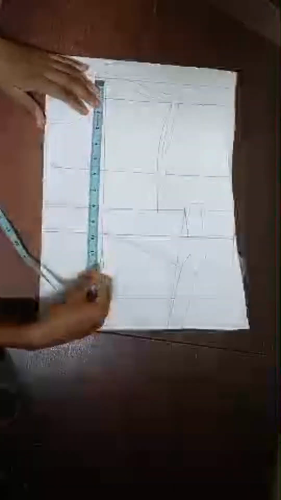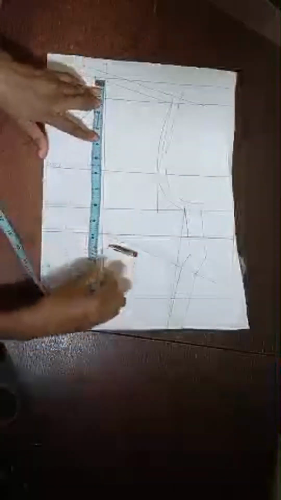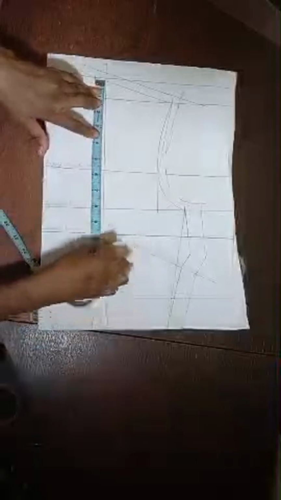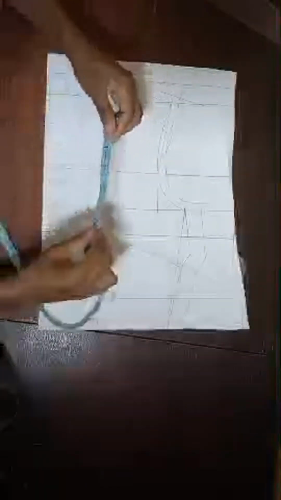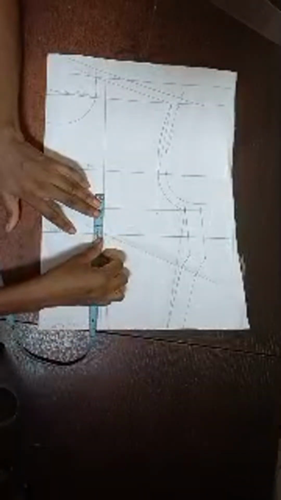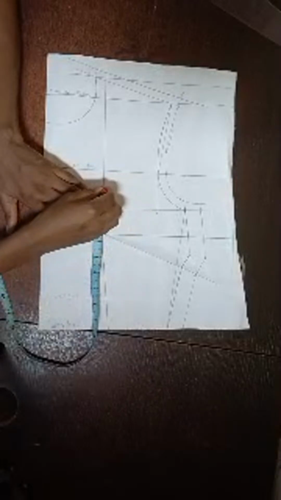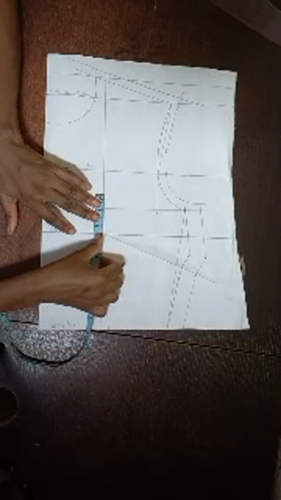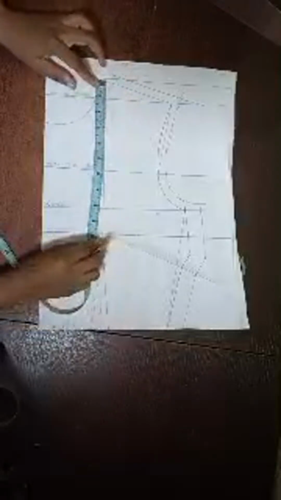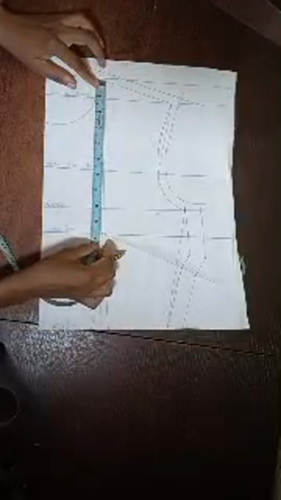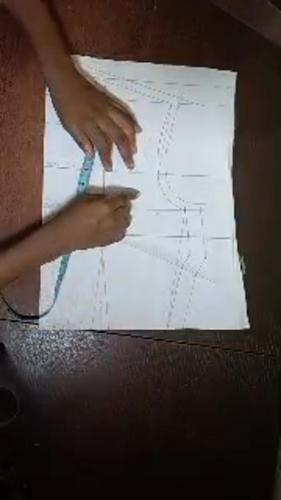So for me, I'm going to measure that. So I have about 10 inches, almost 10 inches. So from the bust line, I'm going to mark what I have. So mine is 2.5 inches. So it means my neckline for this bust cup is going to be 2.5 inches. So whatever your distance is between the shoulder and the bust line is, you divide that by 4, and that can serve as your neckline.